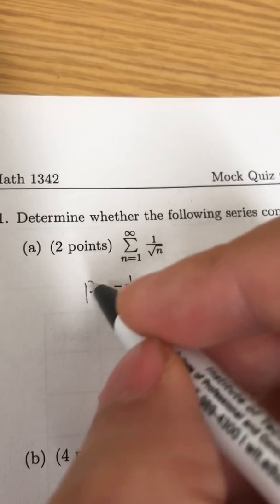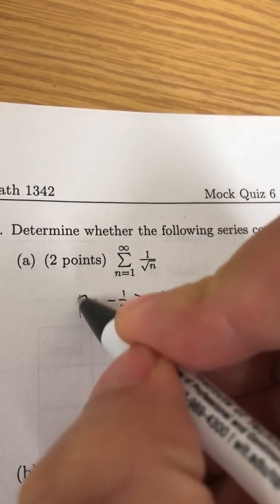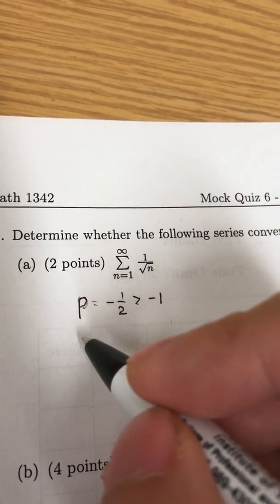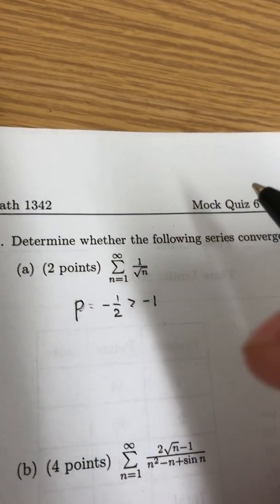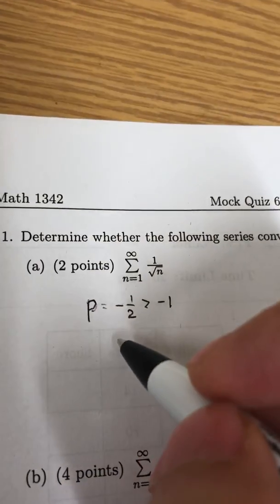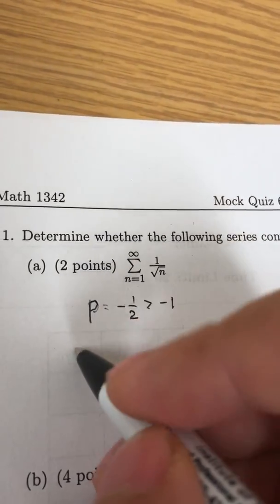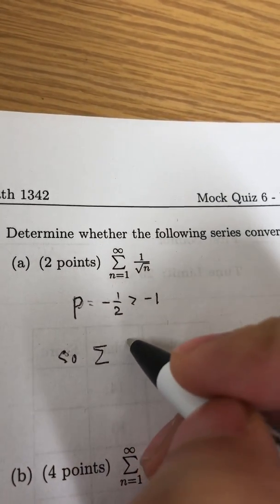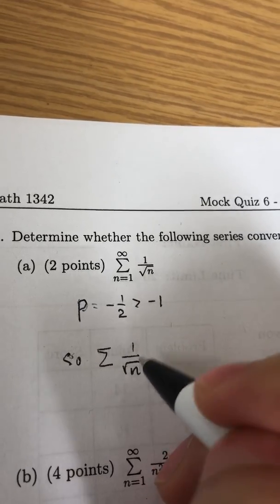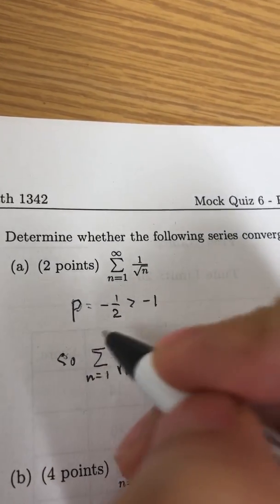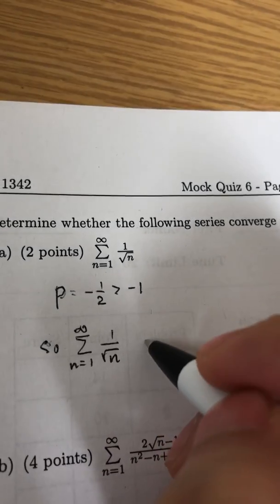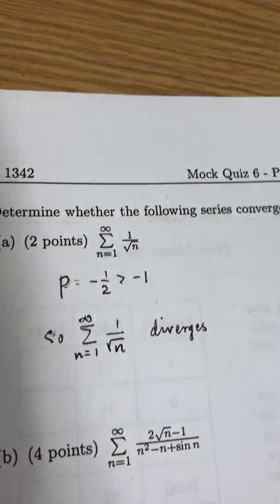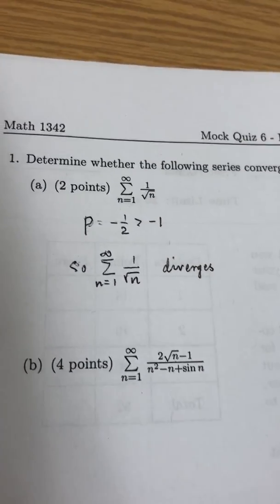You can leave this p in your answer without specifying what it means, because I will know what it means. Okay, and then I can say so, the series diverges. That's it. 2 lines. Very simple.